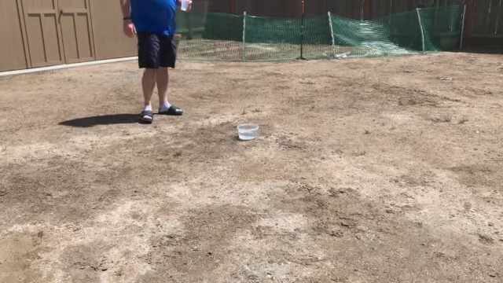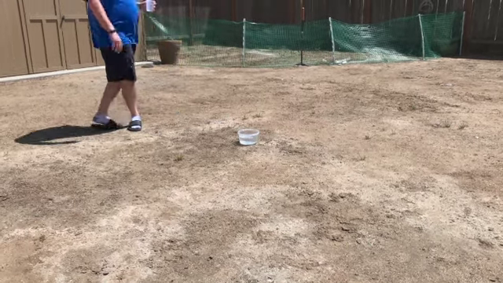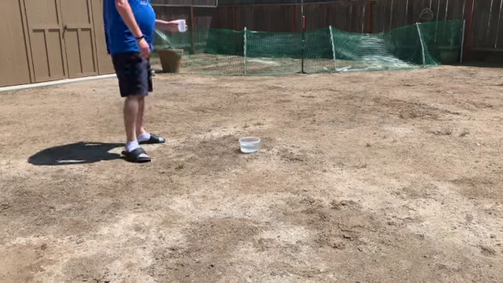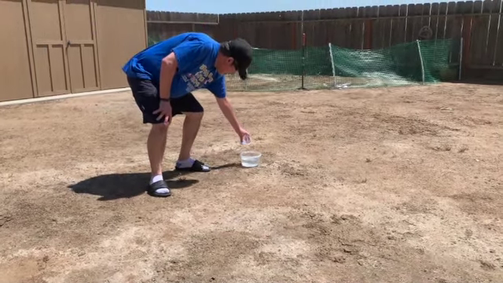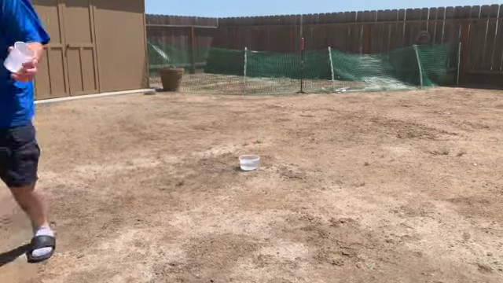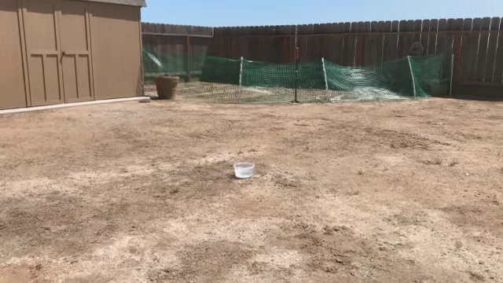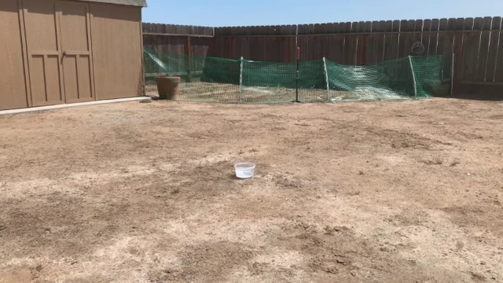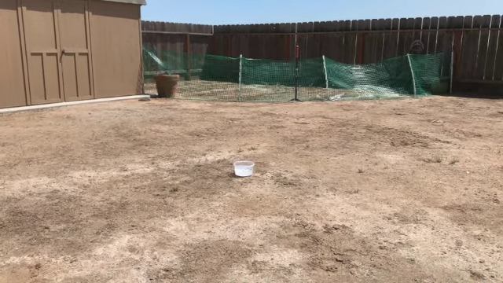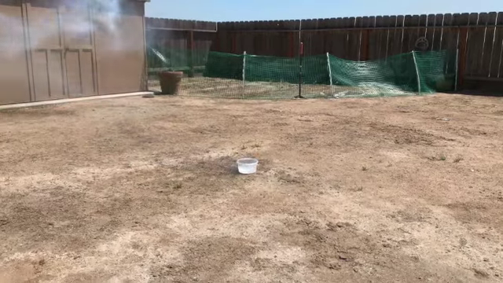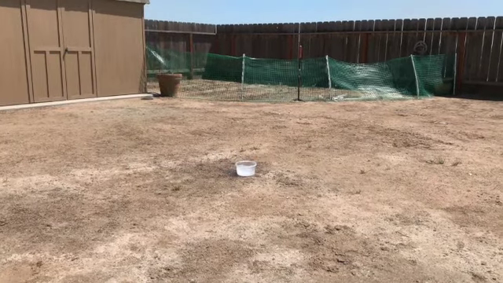Okay, well, it's a little windy, so we're going to try to. Oh my gosh, it's really windy. All right, I'm going to go ahead and put it in. There you go.